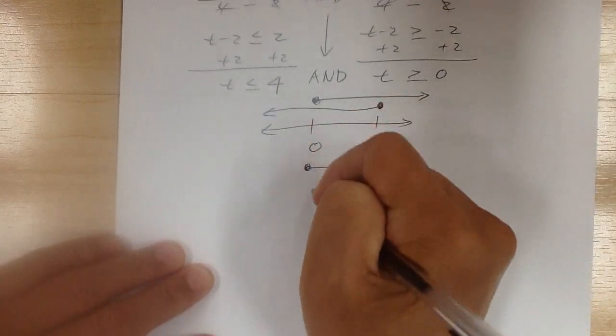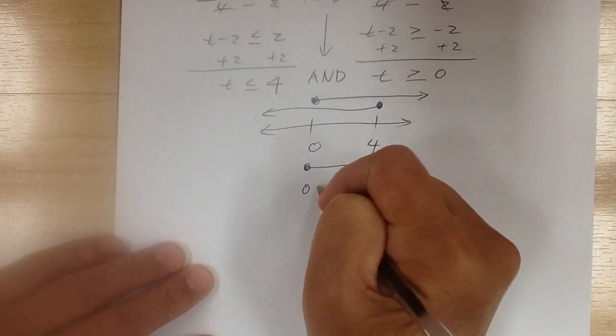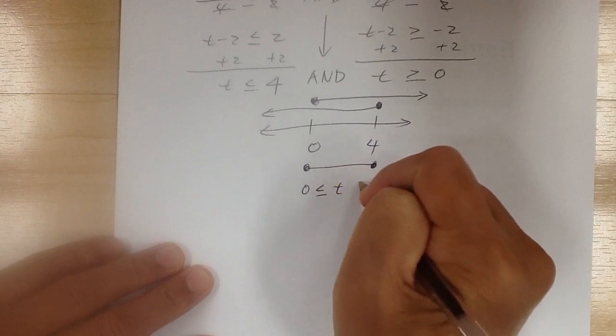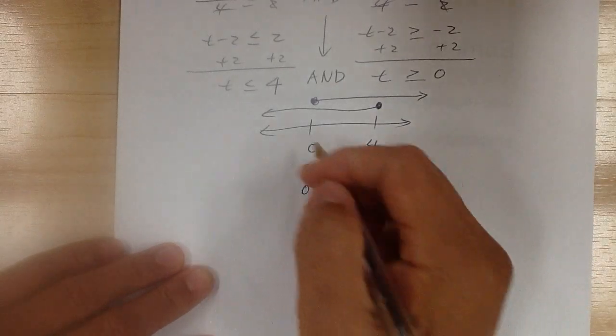And then your final answer is just what's up there, so it's 0 less than or equal to t, less than or equal to 4. Okay? And so in this case, that is your final answer.